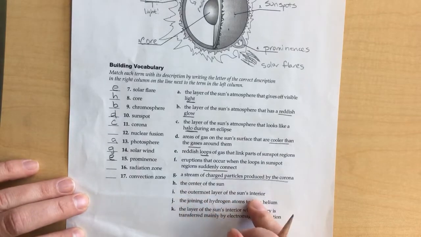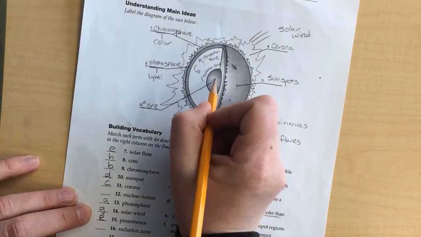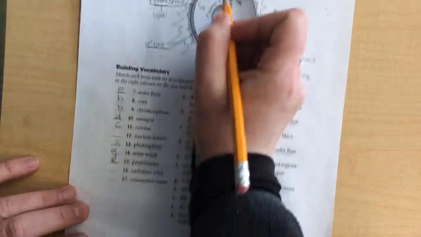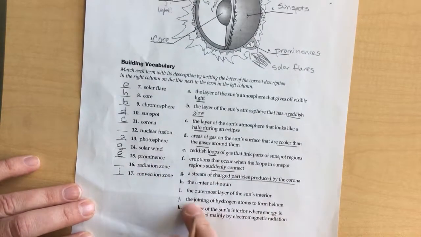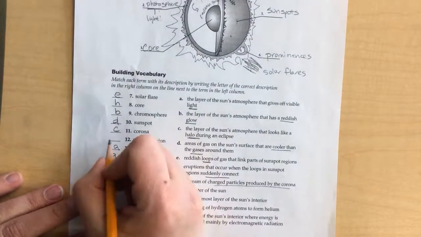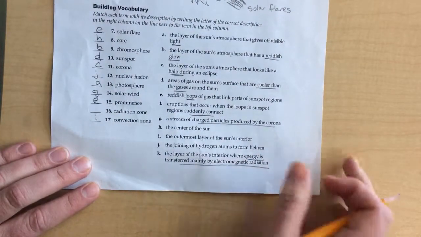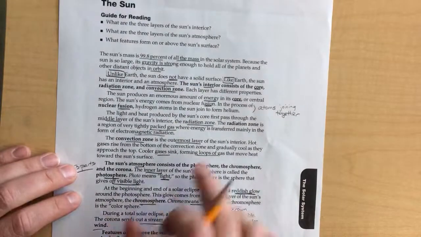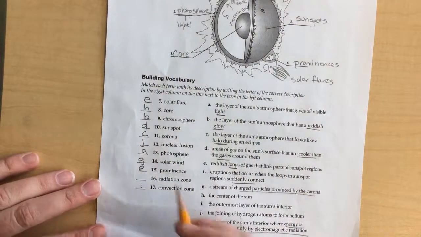H, the outermost layer of the sun's interior. And so you have to be like, okay, interior versus atmosphere. Remember, we did core, radiation zone, and yep, convection zone. So that's I is the convection zone. The joining of hydrogen atoms to form helium. Remember, we had that way back here. Atoms joining together. Yep, that's fusion. J. And so then that leaves us with the layer of the sun's atmosphere where energy is transferred mainly by electromagnetic radiation. And we saw that here, the radiation zone with electromagnetic radiation. So there we go, K.